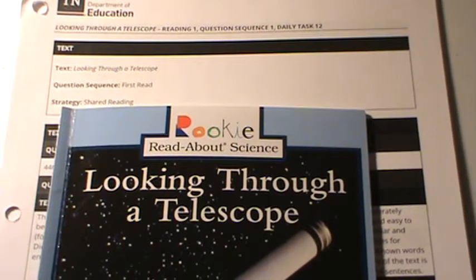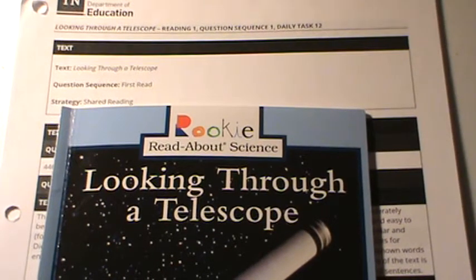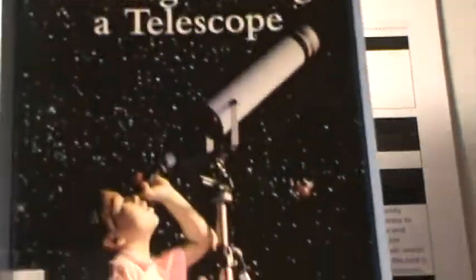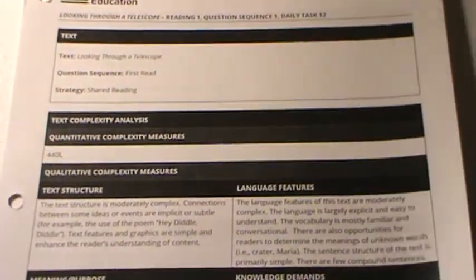So for the questions during or after reading today, March 25th, Wednesday, we read the book Looking Through a Telescope. So some of the questions that you could ask your child during this read or after it's done, you can go back and watch the video a second time and pause on some of these pages and ask the questions.